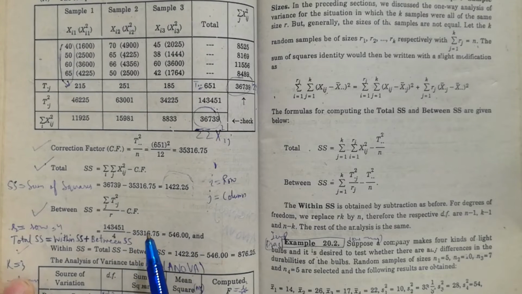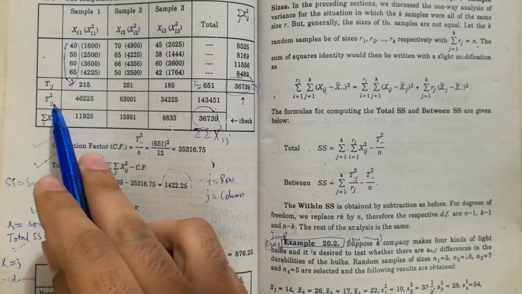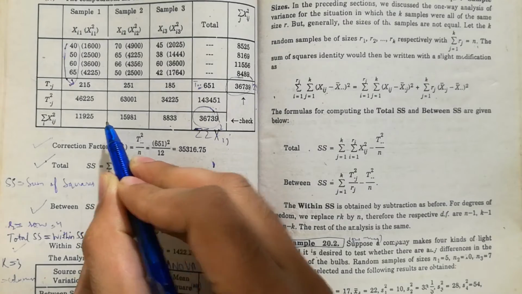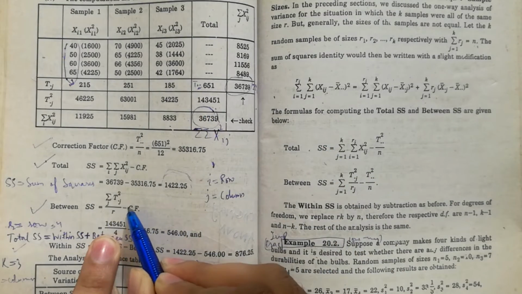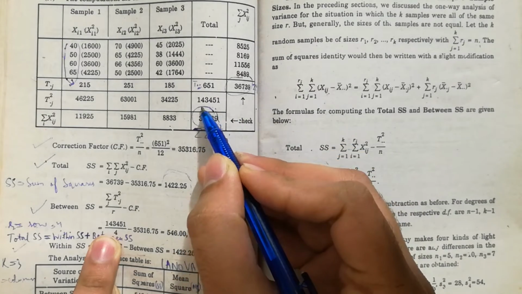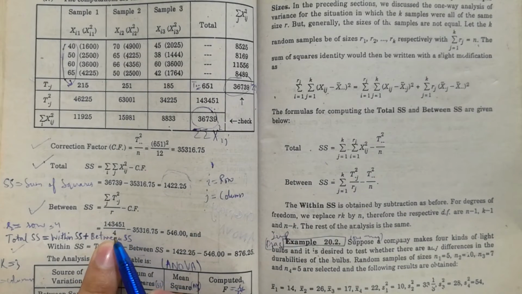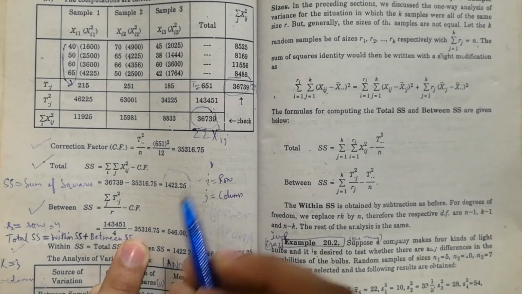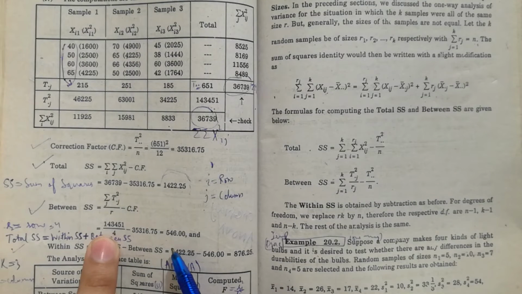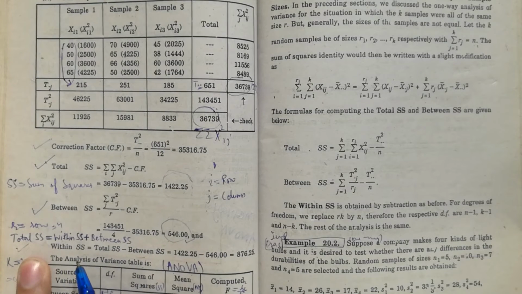And next, sum over j of T square dot j. You have calculated the values, given here as T dot j: 651. Adding the T square dot j values, we get the sum, which is 143451. Put the values here, divided by r. R, rows, are 4, minus correction factor, again 35316.75. By subtracting we'll get 546. Clear?